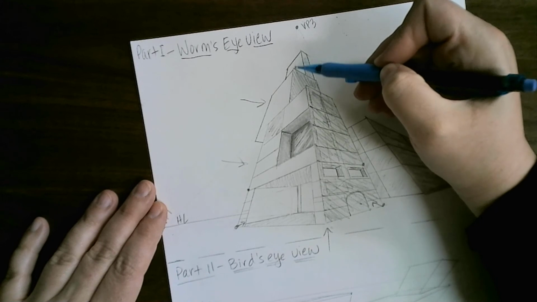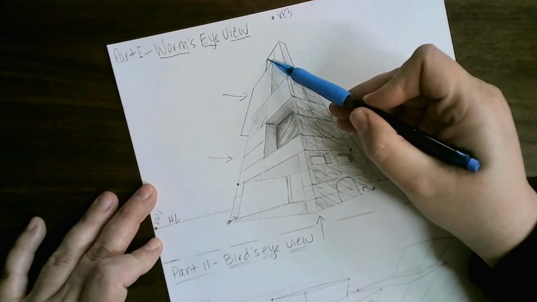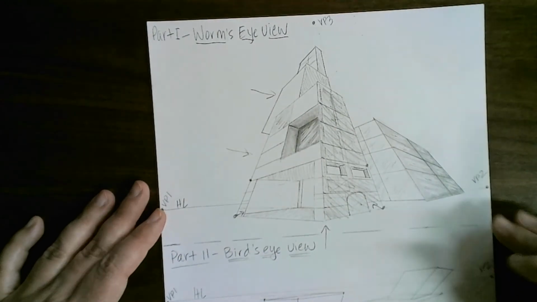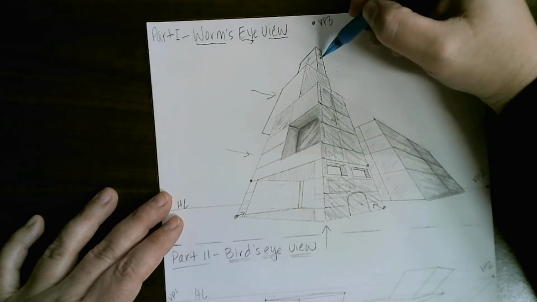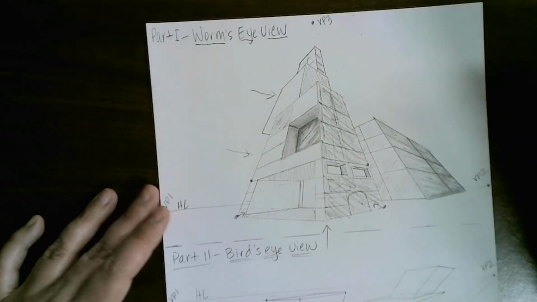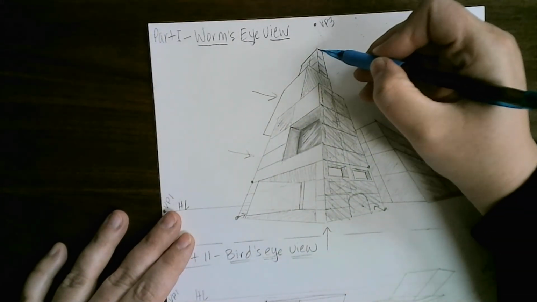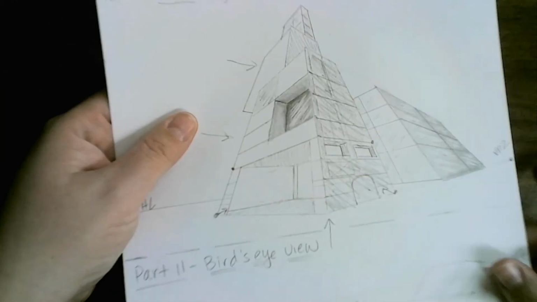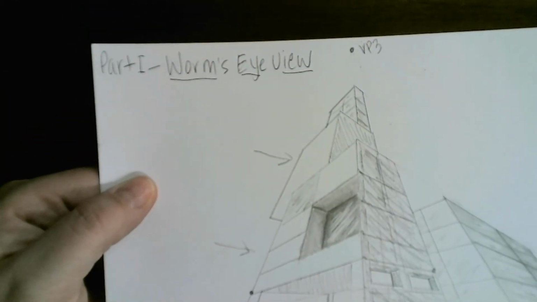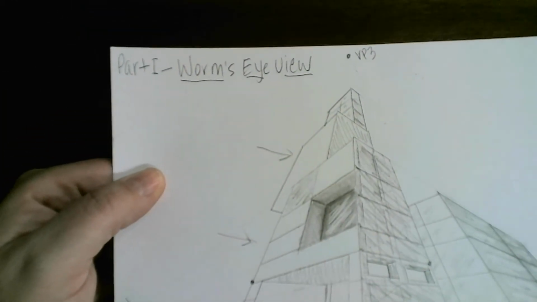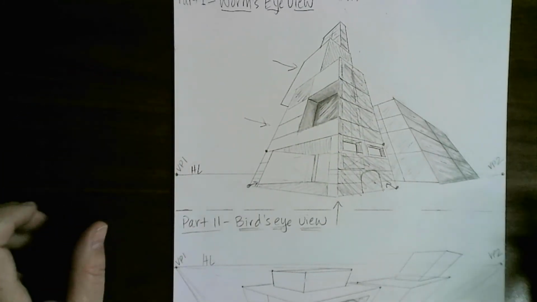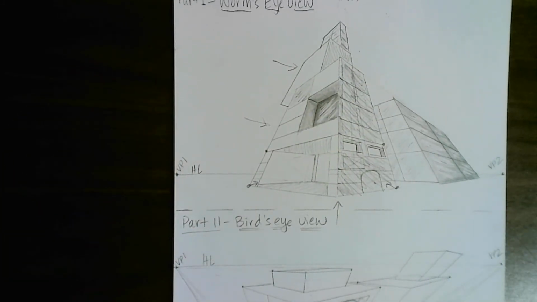So let's say I have, always use your ruler, let's say I have windows on that one. Can I just add a couple lines? Absolutely, because that is really far away. You're just telling us it's a different texture, it's not flat. So only a little bit of detail if it's really far away. Okay, have fun.